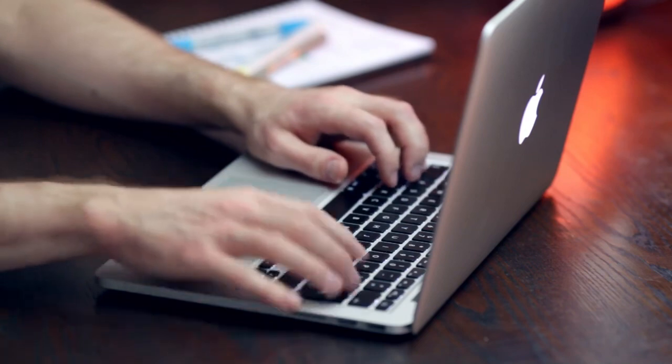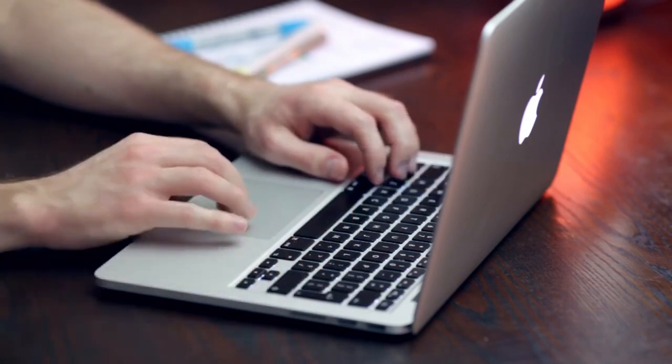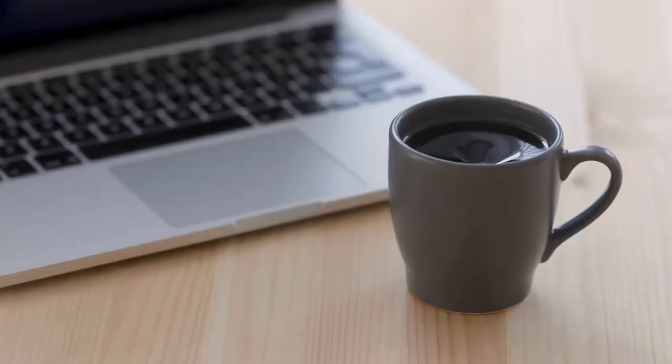Step 2. Perform audits. Use SEMRush to audit your site, content, and backlinks. The surprising truth is, ignoring audits leaves hidden SEO issues unresolved.